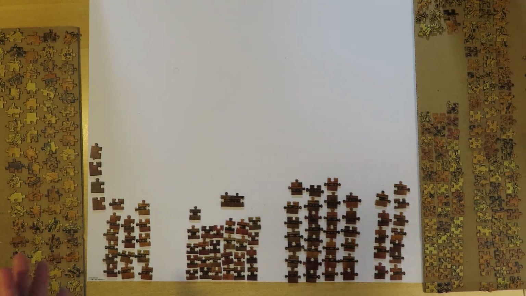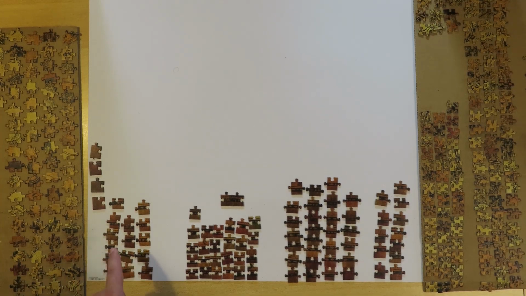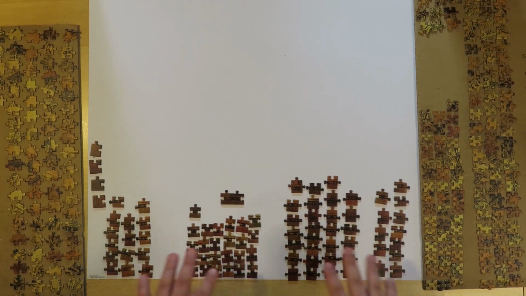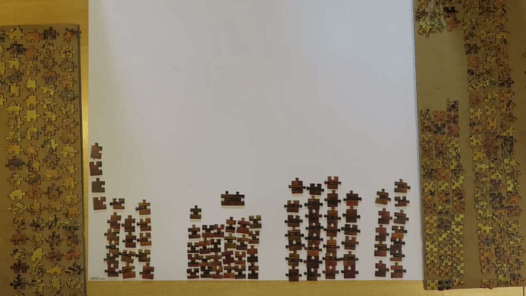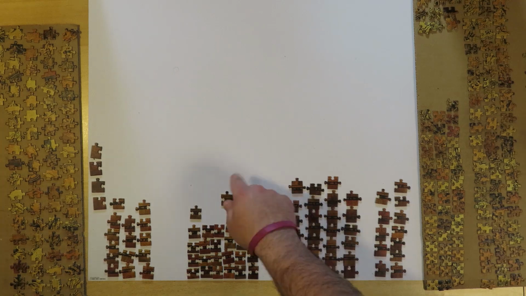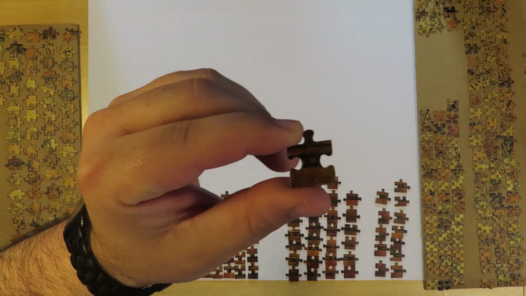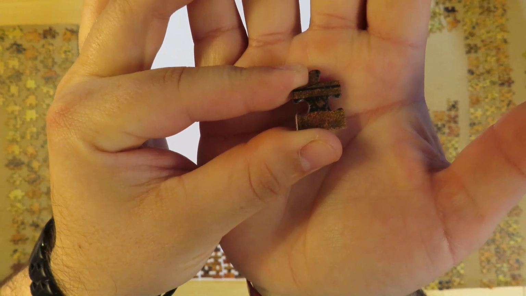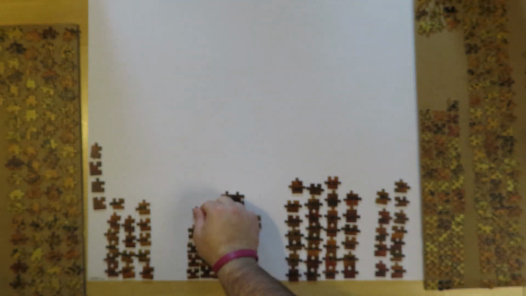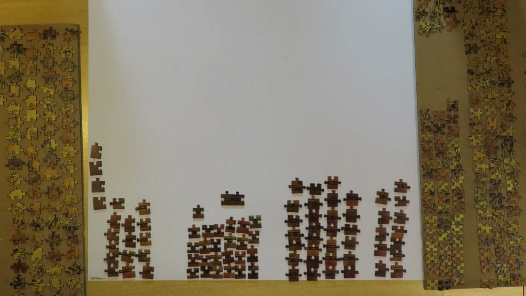So let's see what we have here. As you can see, I have the edge pieces here on the white cupboard that we're putting the puzzle on. This white cupboard is very good for this when it comes to color, because you can distinguish the small differences. You cannot see it from that distance, but there are some details on the pieces, and if you put them on the white canvas, you can see them better.